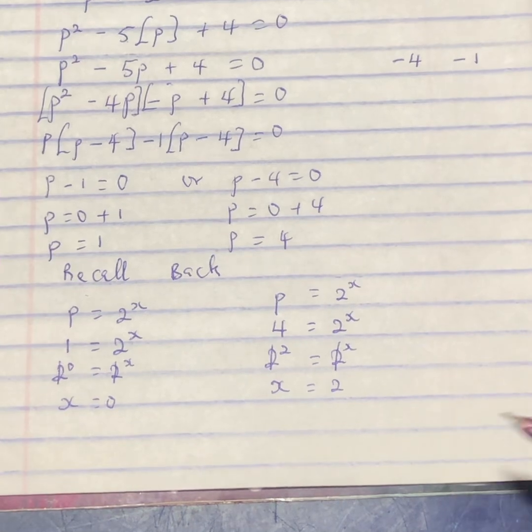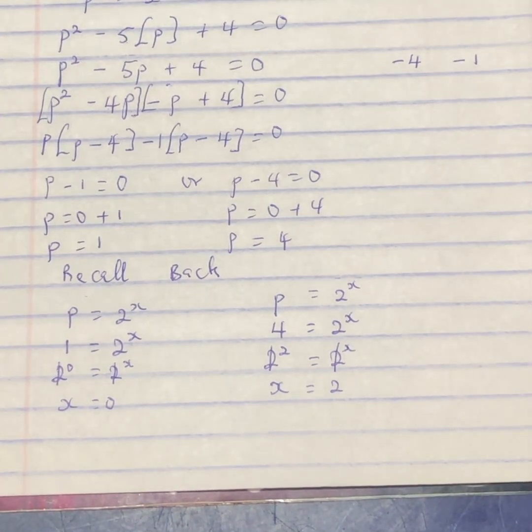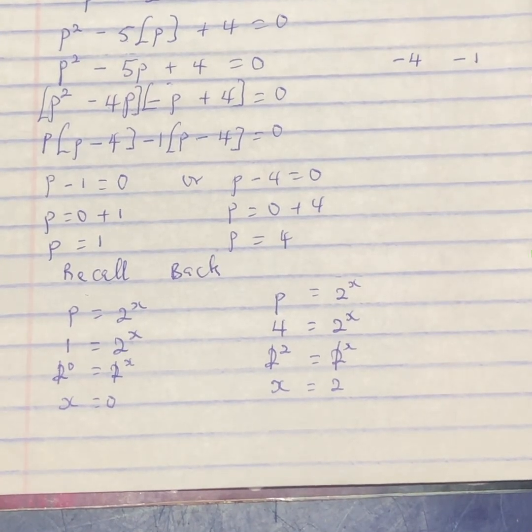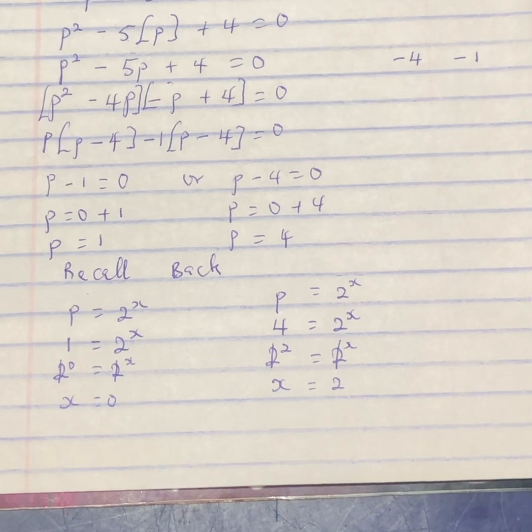So the two values that satisfy this particular equation are 0 and 2. And that is our final answer.